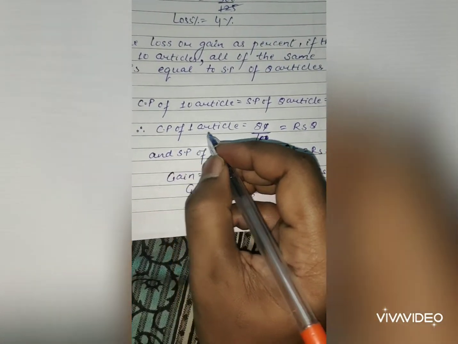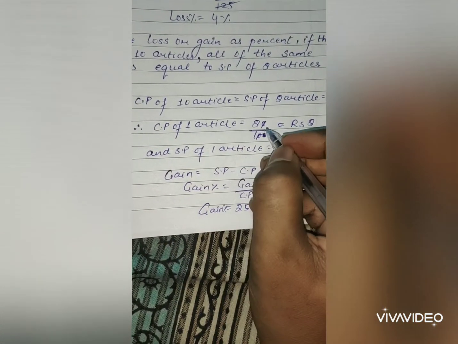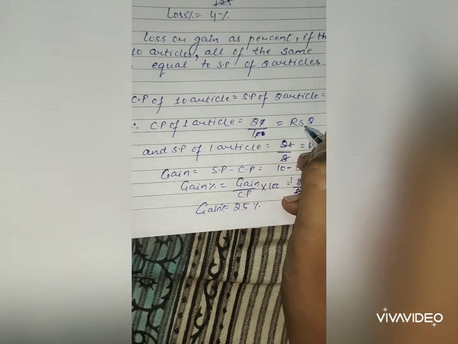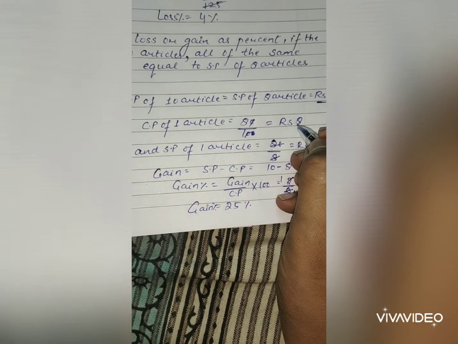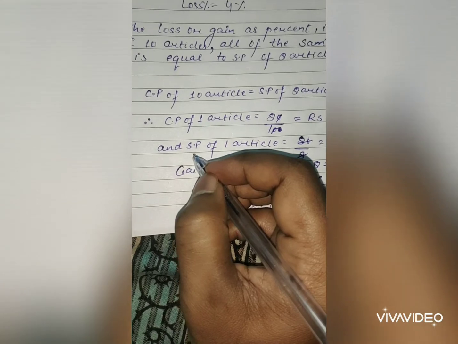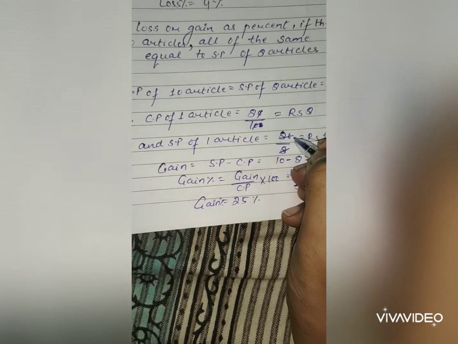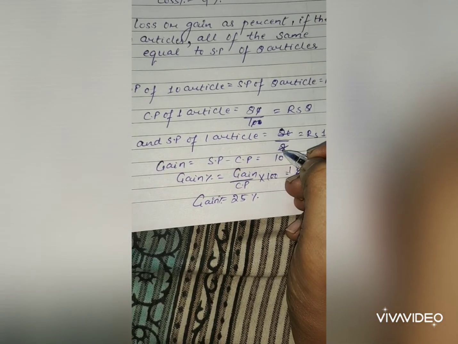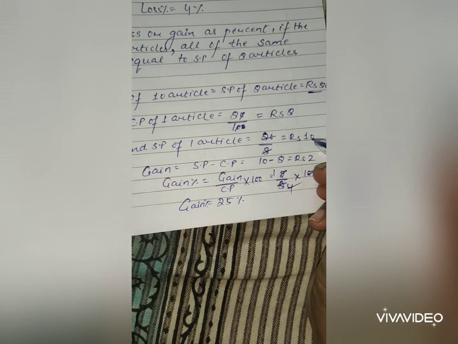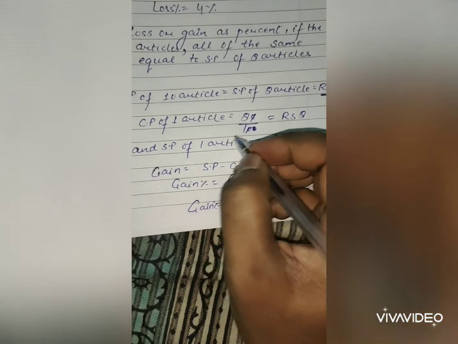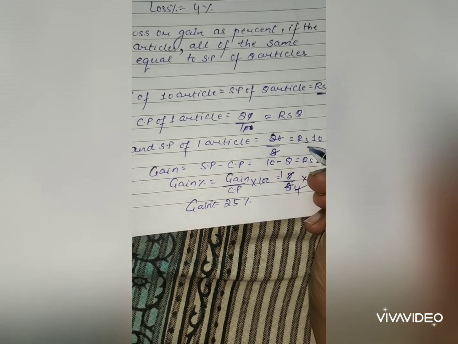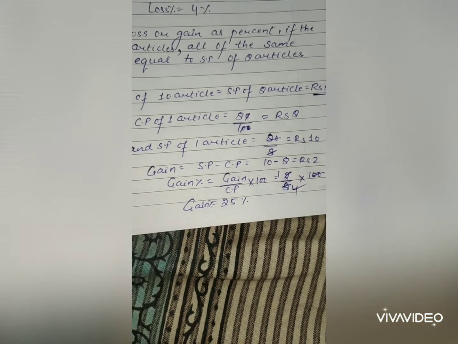So what will be the cost price of one article? Means 80 upon 10, you will get rupees 8. What will be the selling price of one article? That is 80 upon 8, you will get rupees 10. Here you are getting rupees 8, and here selling price you are getting rupees 10.